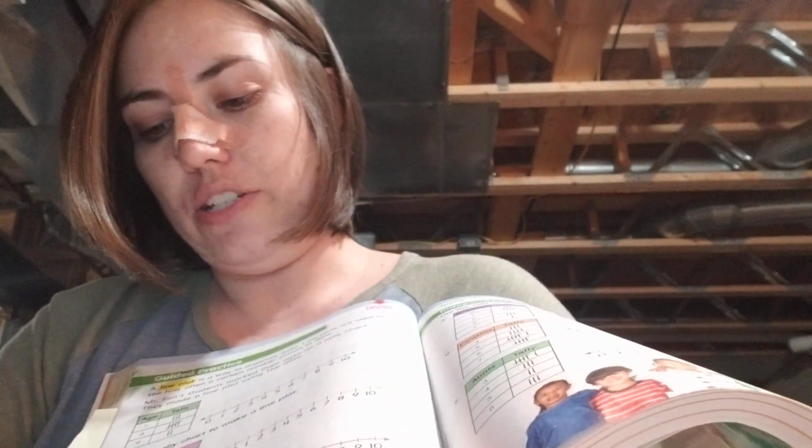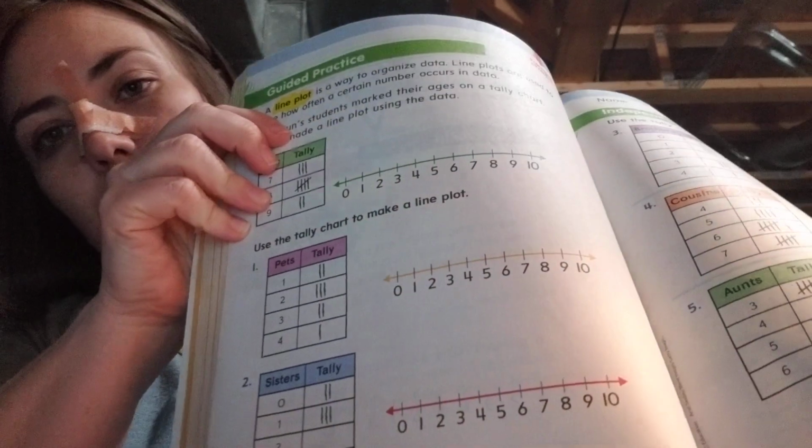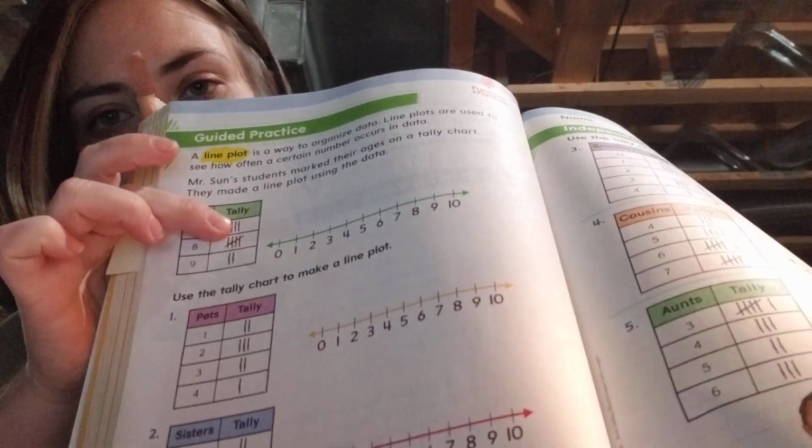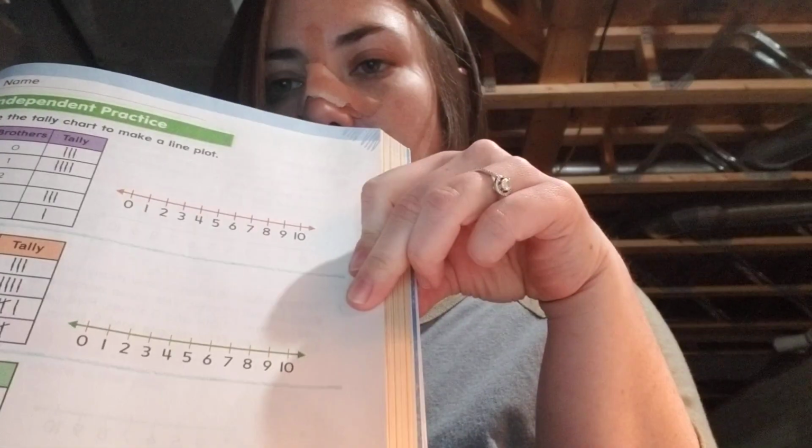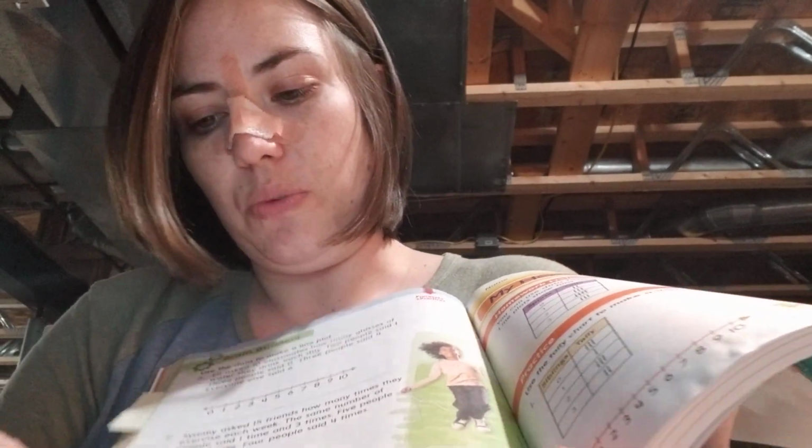So what I'm asking you to do today in your books, you are going to do page 568, which is the guided practice page. I want you to do the independent practice page next to it, so 569. And then also the problem solving page, which is 570. Okay? You don't have to do the homework unless you want to. I kind of think line plots are fun. You have some time. If you want to do the homework and you want to do those line plots, go for it.